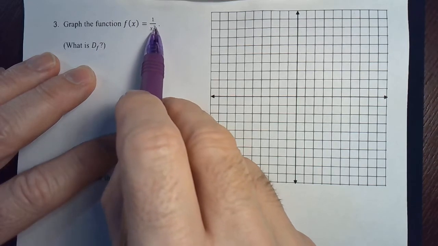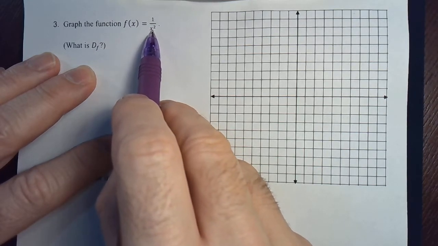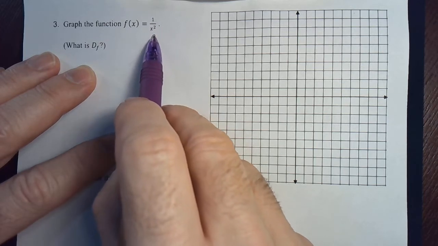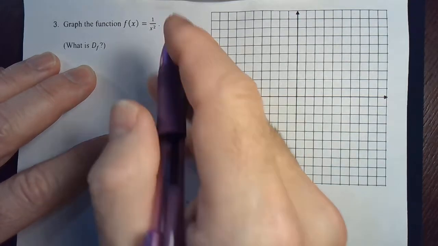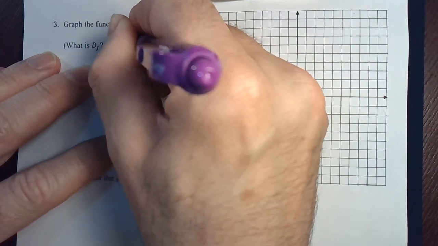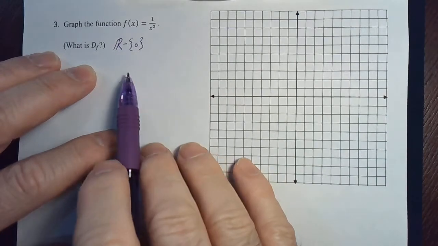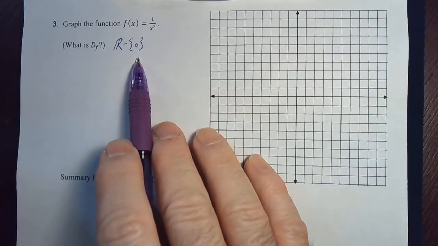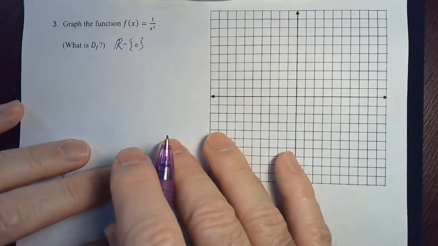Well, you'll see that the domain is the same as f of x equals 1 over x. The only problem is when x squared is equal to 0, and that only occurs when x is equal to 0. So the domain is all real numbers except for 0. Now when we graph it, you'll see that 0 is the only x value where the function is not defined. So I'm just going to make a table of a couple of values.